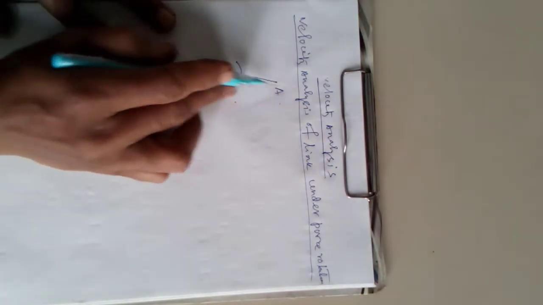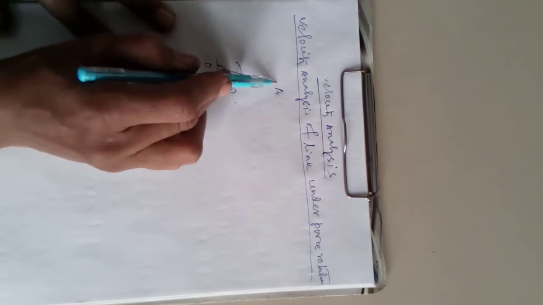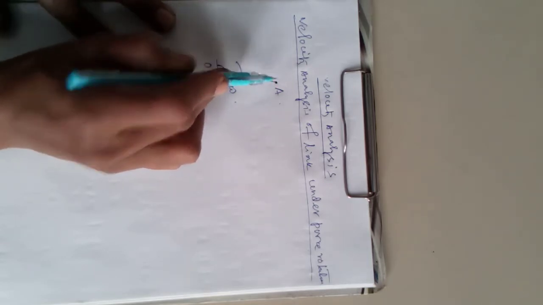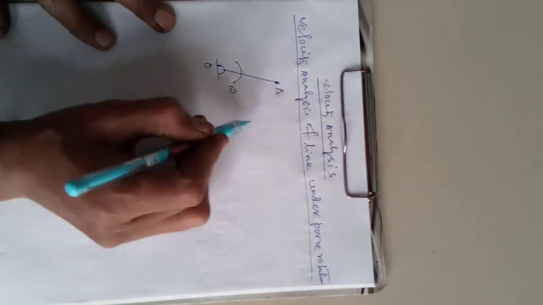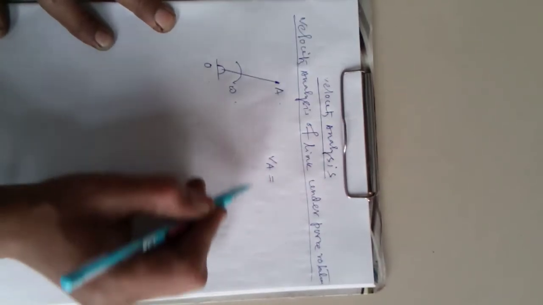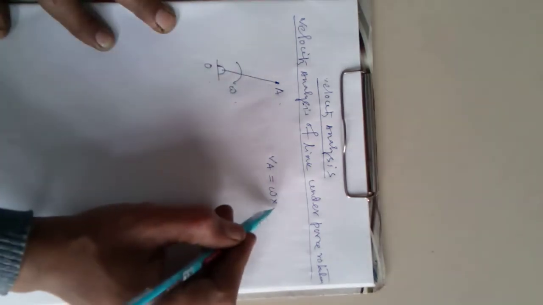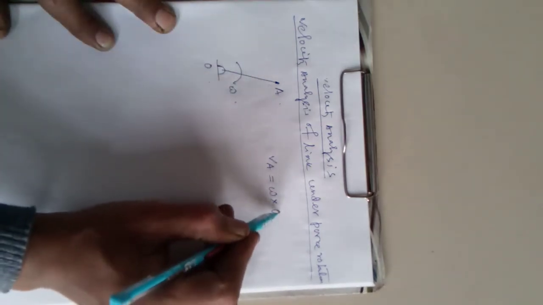We'll find out the velocity of the link at different points. Suppose at point A, what will be the velocity? Velocity VA will be omega into length OA.